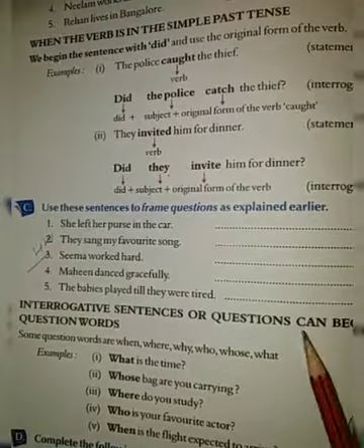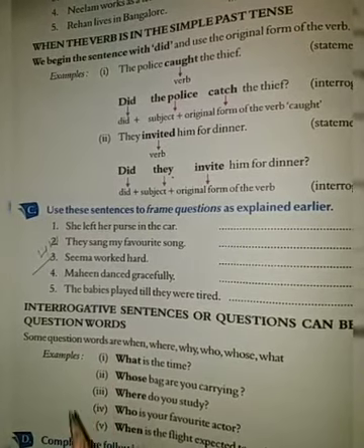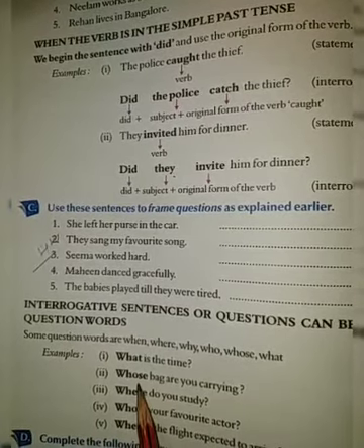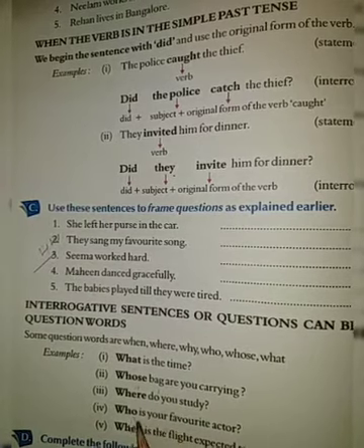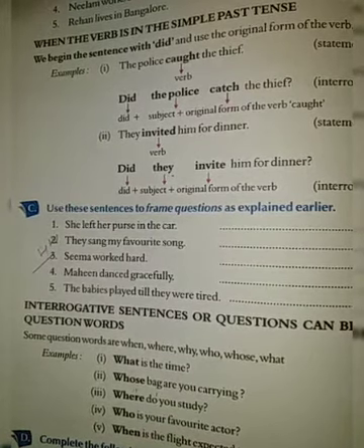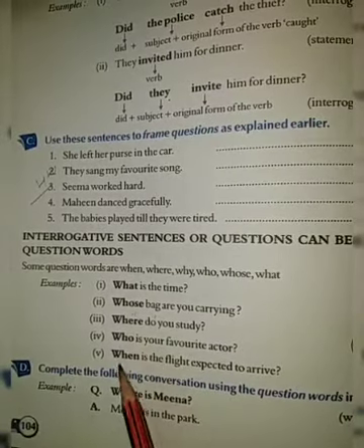An interrogative sentence or question can begin with question words, like: What is the time? Whose bag were you carrying? Where do you study? Who is your favorite actor? When is the flight expected to arrive? These are all question words. Complete the conversation using the question words in the brackets.